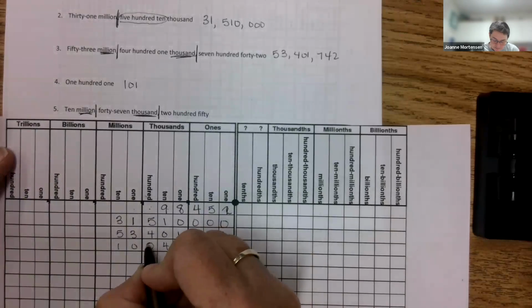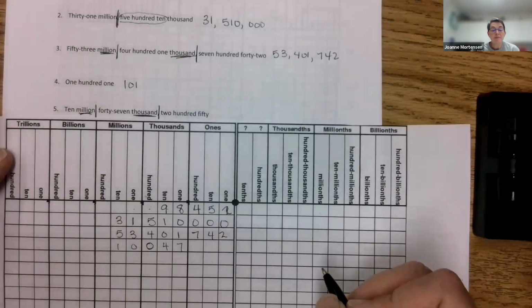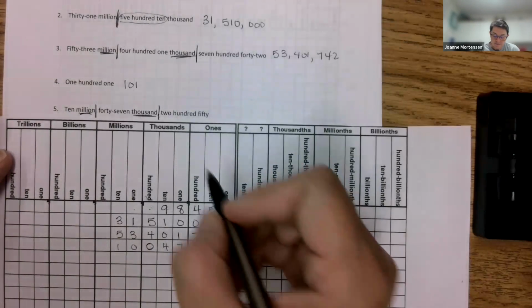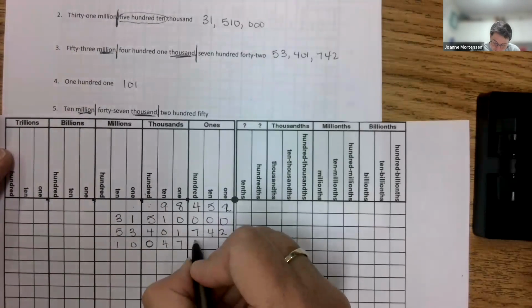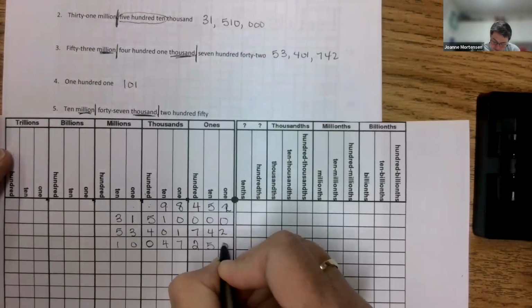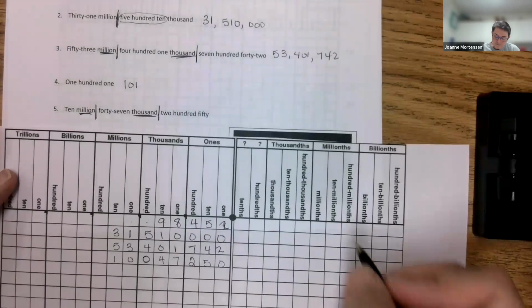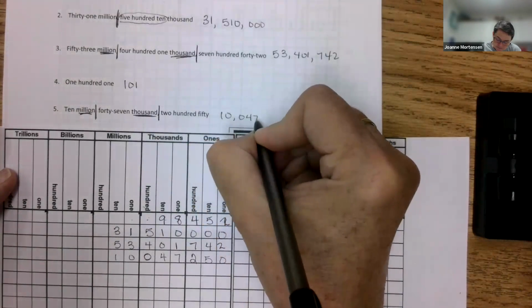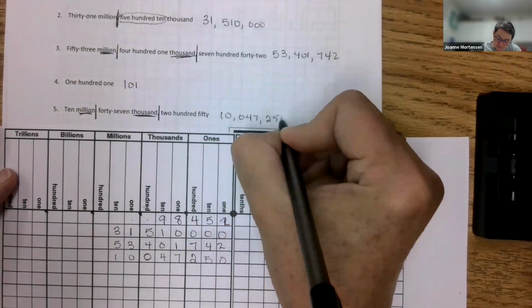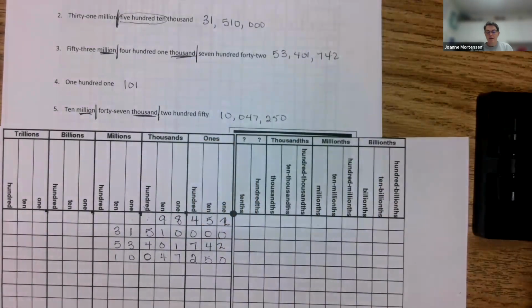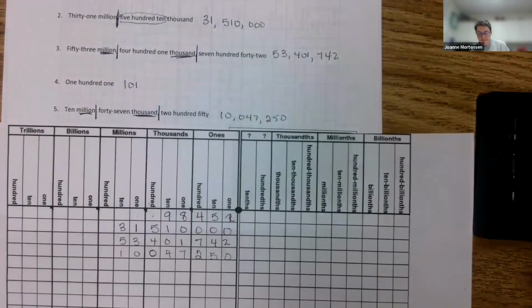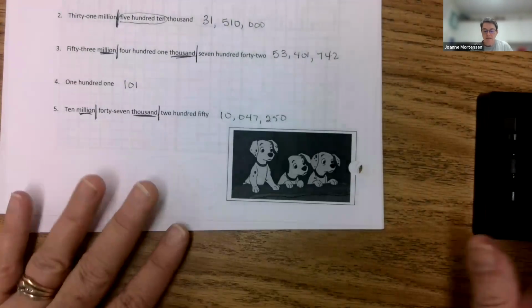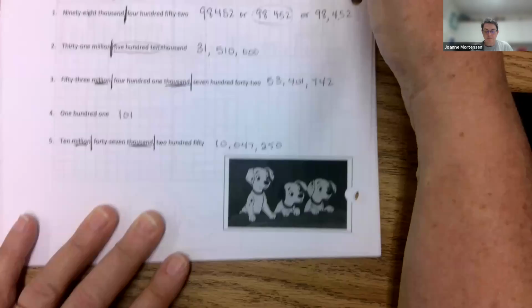So this must be a 0 because it acts as a placeholder. And then 250. There we go. And that is my mini lesson on placeholders.